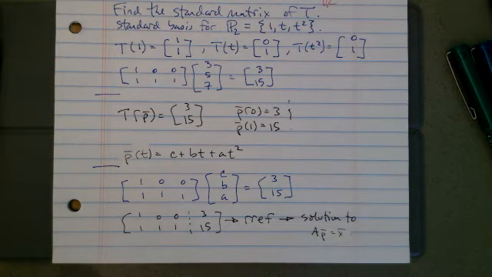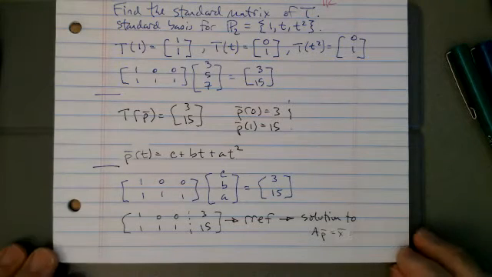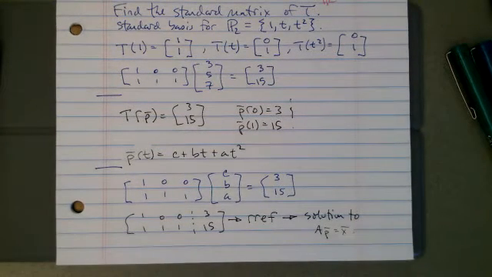It's like in Calc 2. We can just use the formula for the volume of a cone to find the volume of a cone. But the point is not to find the volume of the cone. The point is to use calculus to find the volume of the cone. So the point is, we can solve these problems with polynomials, but the point of the class is to use matrices to solve for these polynomials. Any questions?